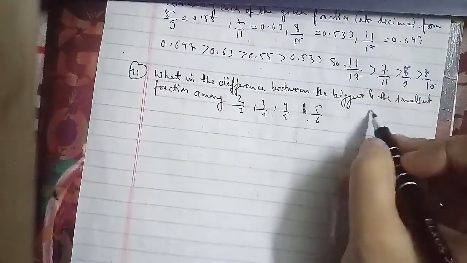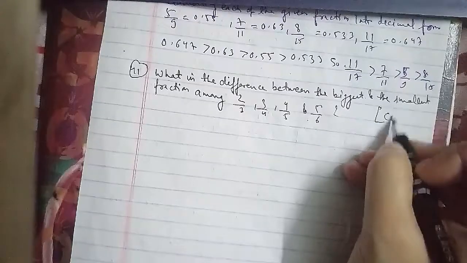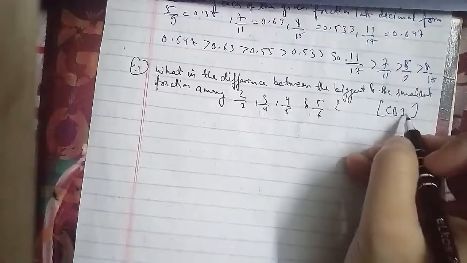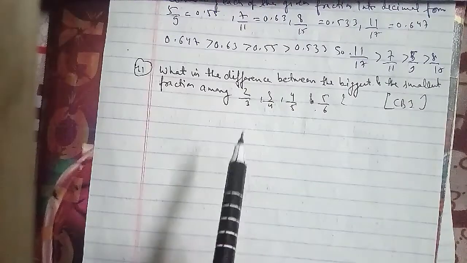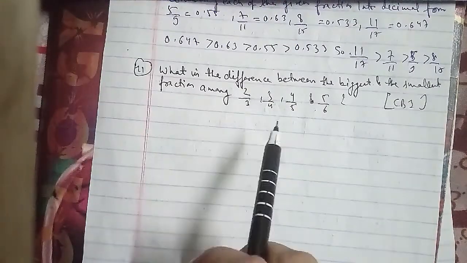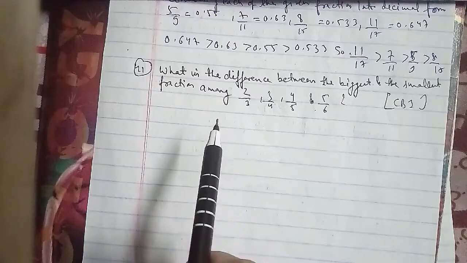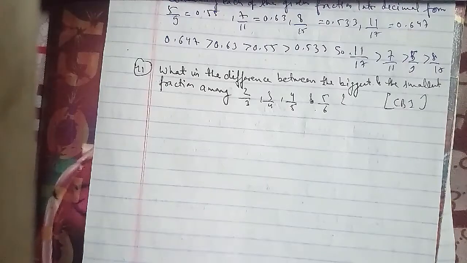This has been asked in the CBI examination paper, and that is also an important one. For this, the options we have are 1 by 6, 1 by 12, 1 by 20 and 1 by 30. So we will go ahead with the solution.